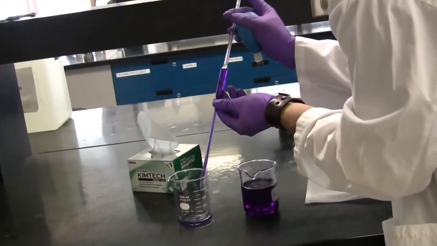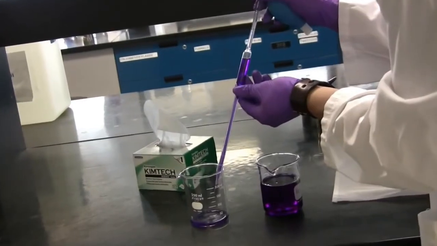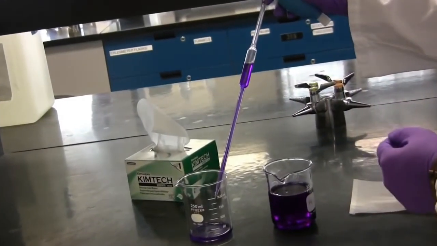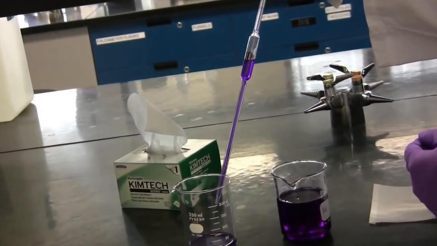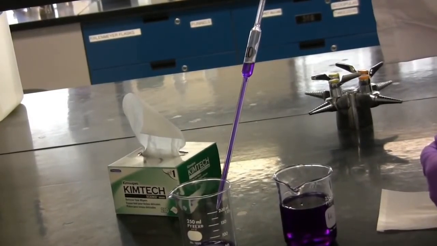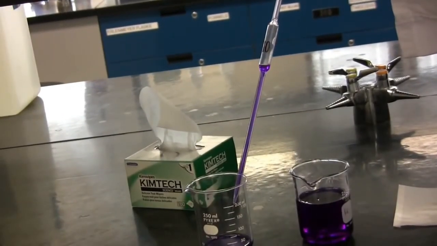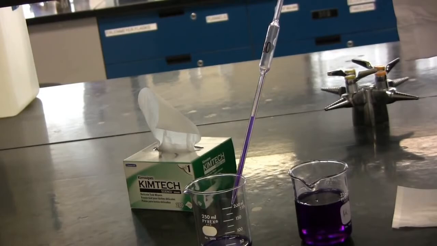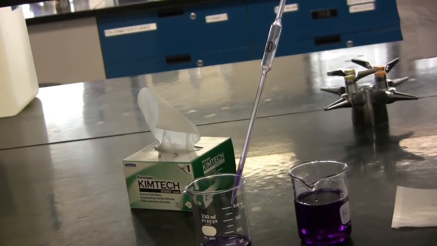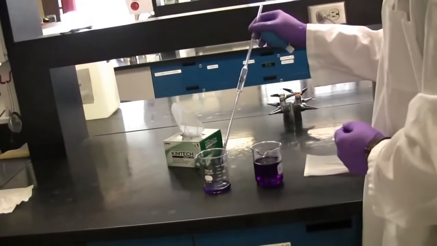You will need to drain your entire solution into your desired beaker. This type of pipette is known as a blowout pipette, which means you need to use your pipette bulb to blow out the remaining solution inside the pipette.